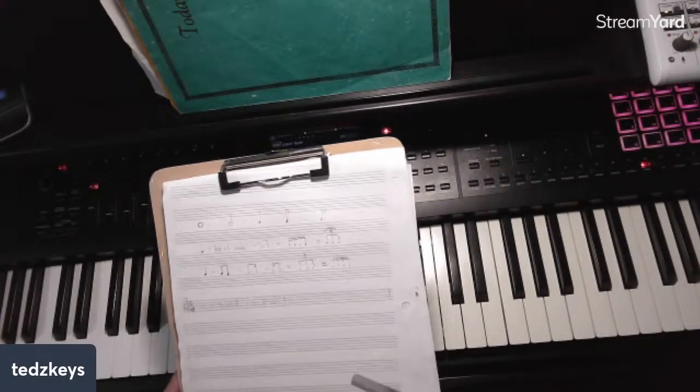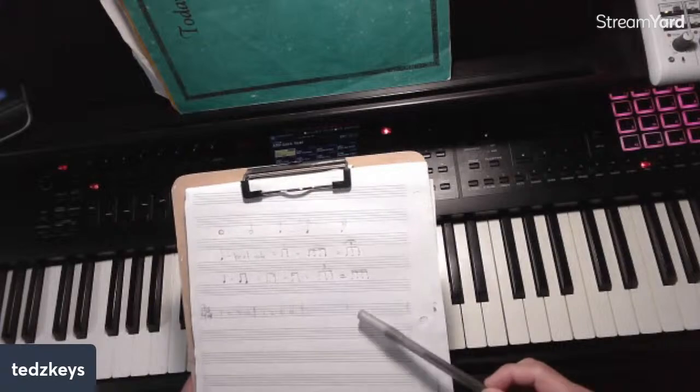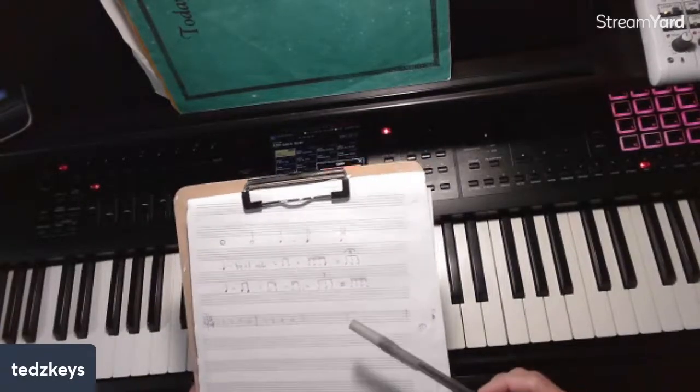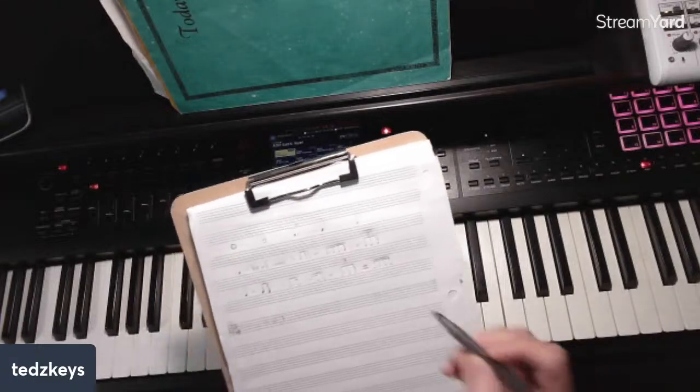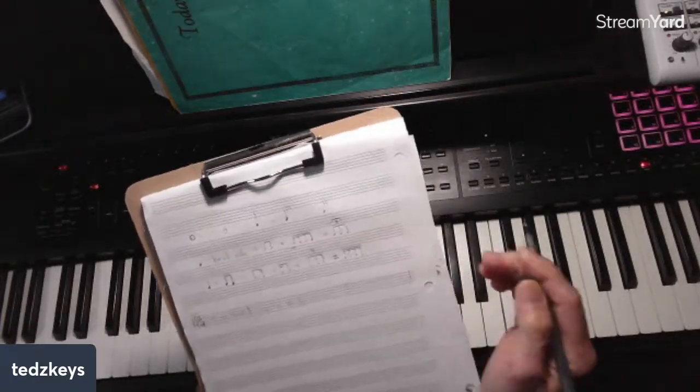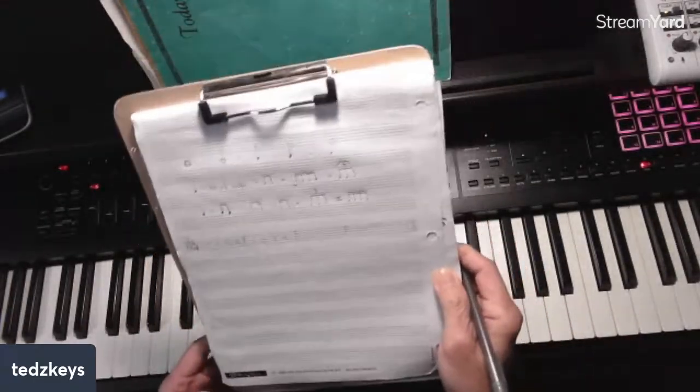One E and a, two E and a, three E and a, four E and a. Right. Tati tati tati tati. You can sense that I'm accenting the first note of the beat of that 16.